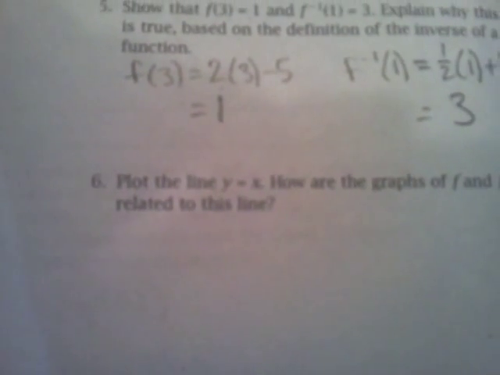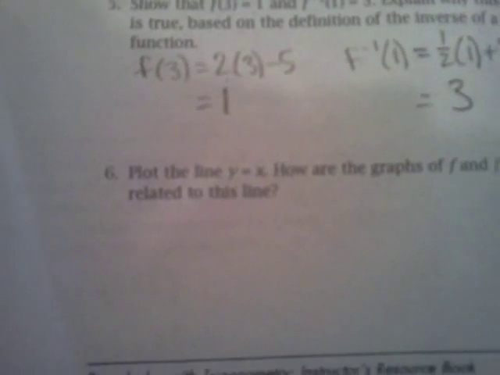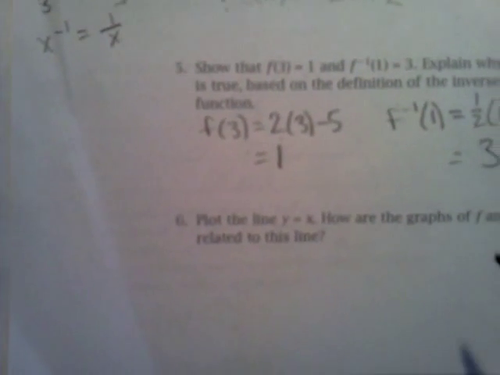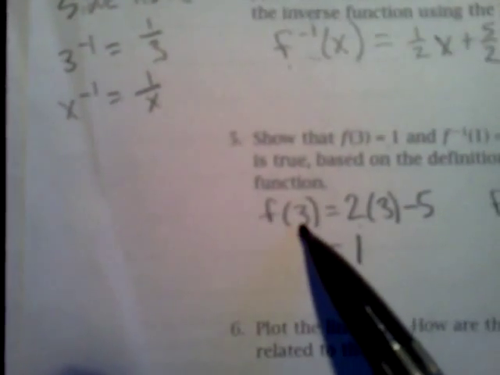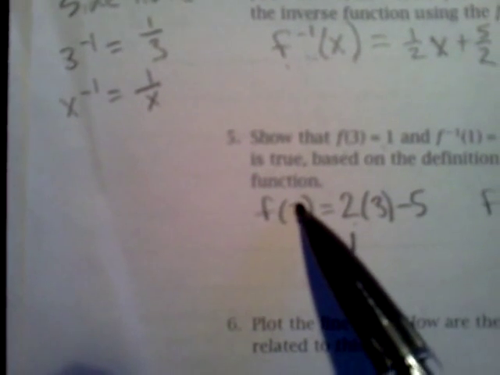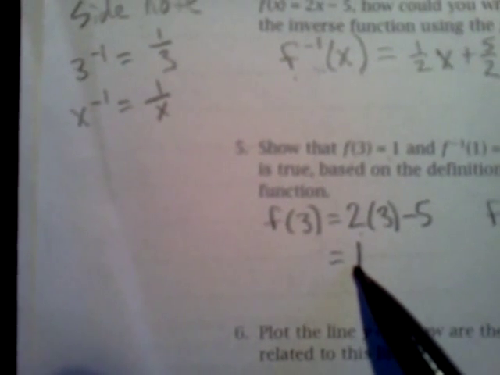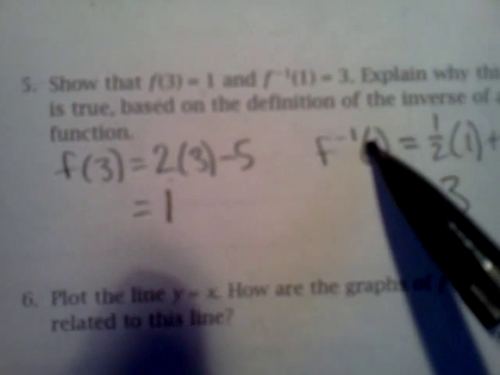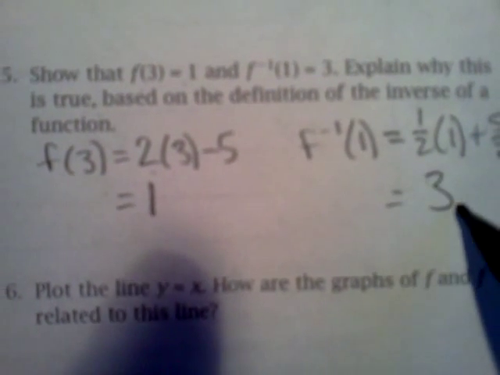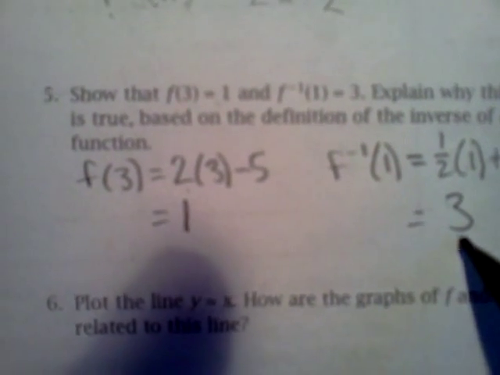Okay. Just notice that here my input was 3 and my output was positive 1, while over here when I put in 1 into my inverse function, the output was positive 3. Same thing that we noticed on the graph.